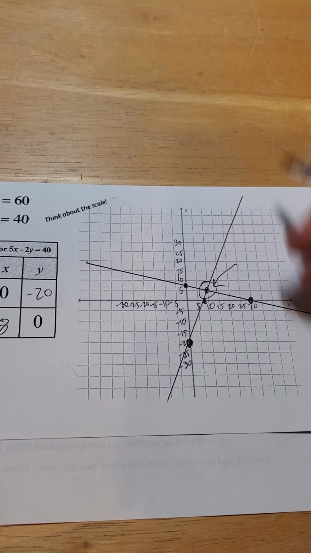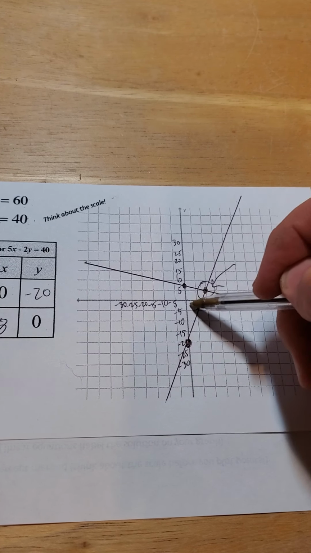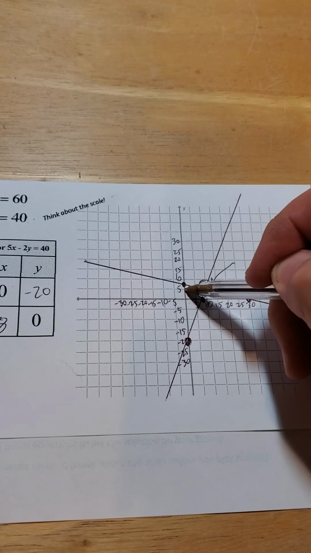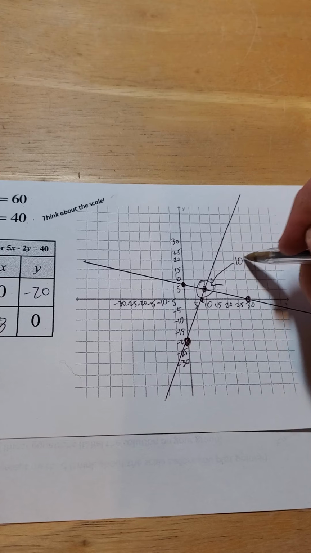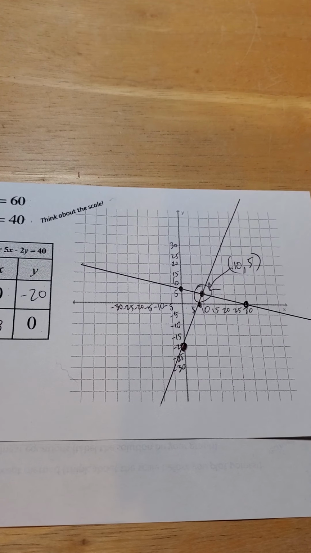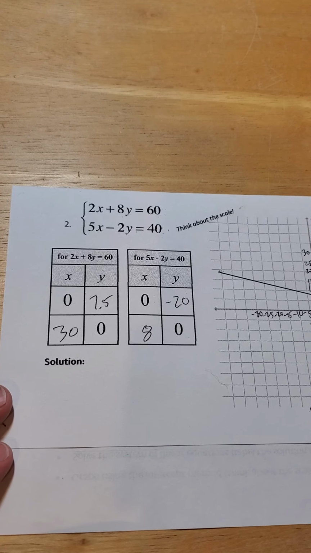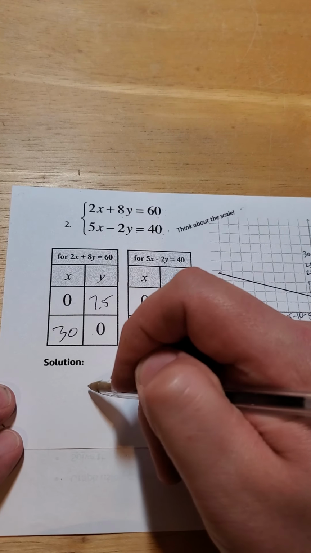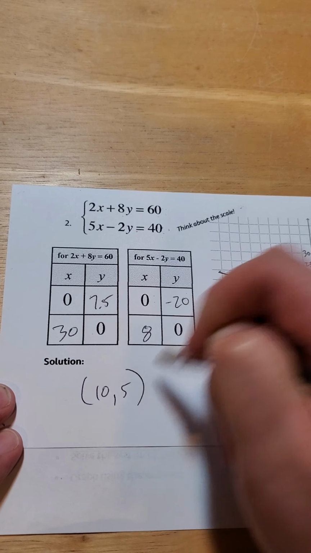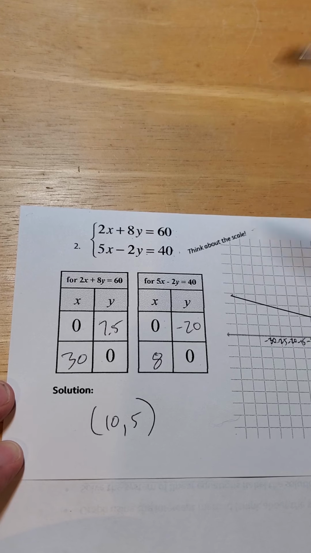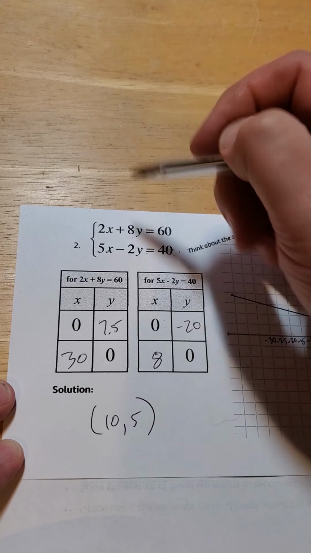So that point right there, of course, don't fall into the trap of thinking that that is 2, 1. We have to use the scale that we've got. So this is the point 10, 5. 10 in the x direction, 5 in the y direction. Let's go back here and make sure that that works. So the solution, 10, 5, let's double check. It'll be really embarrassing if I'm wrong here, but let's give it a try.